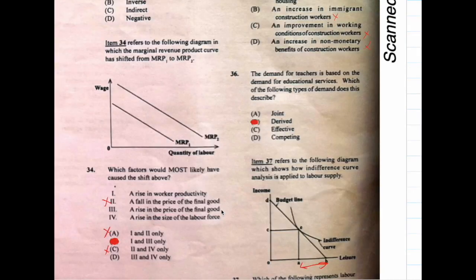34. Which of the following factors would have most likely caused a shift above? So the MRP is really just a graph that shows the demand for that certain labor. And with the rise in worker productivity, you'd see that the firm would demand more labor because there's higher productivity, so they'd be able to get more production.